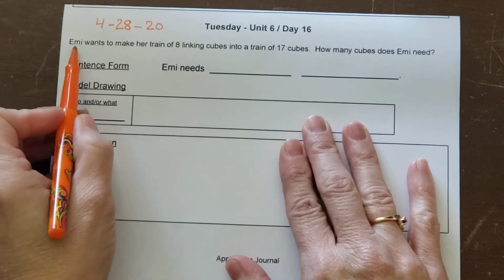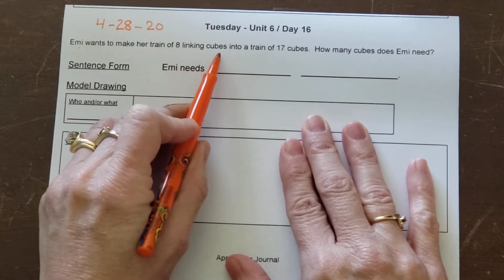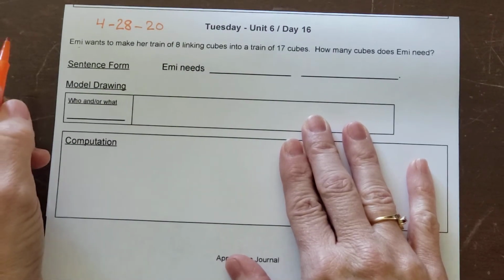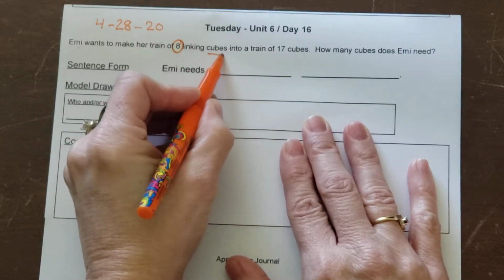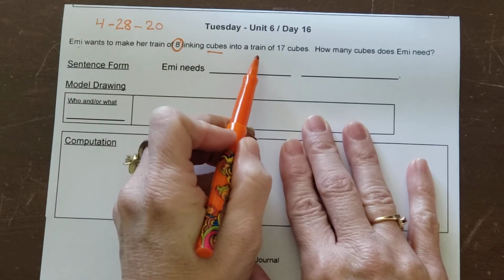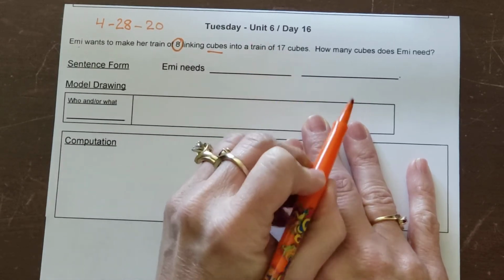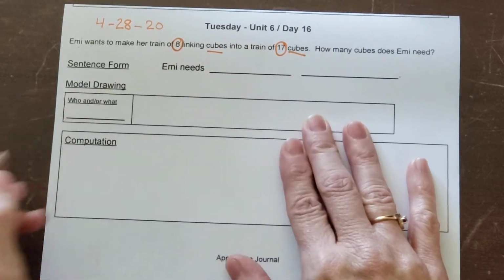So let's look again. Emmy wants to make her train of 8 linking cubes. What's important here? Good, 8 cubes. Her train is 8 cubes and she wants to make it into a train of how many? 17 cubes.